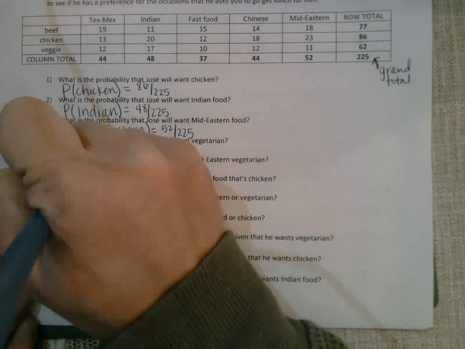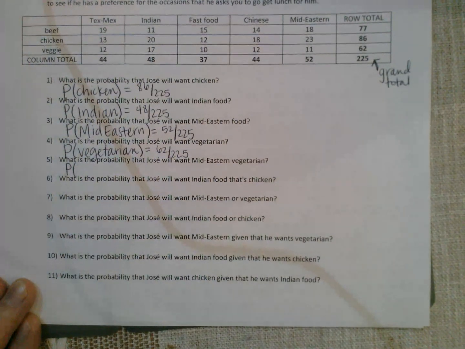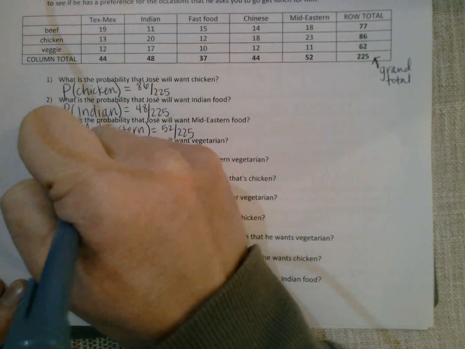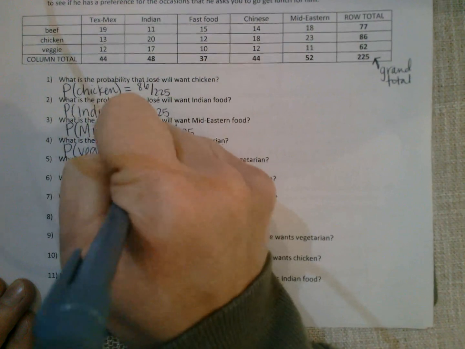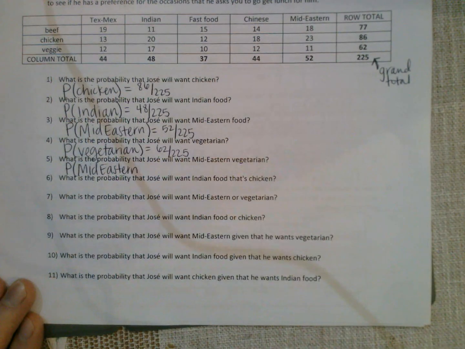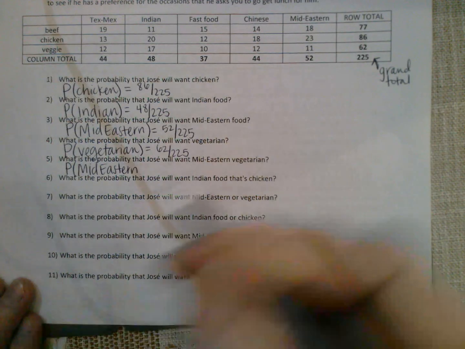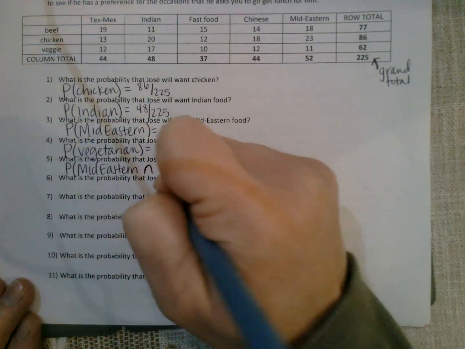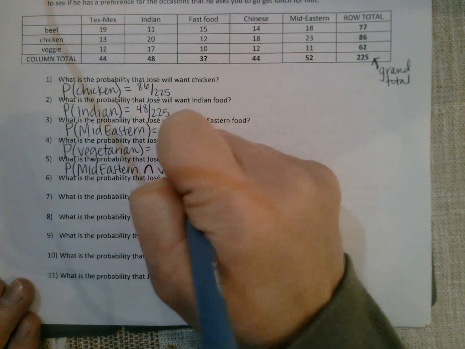But I'm going to introduce you to some new notation today. Yesterday, when we started learning probability, or last class, I should say, we just wrote out the word and. But from now on, we're going to use a very special symbol to denote and. I'm going to write Mideastern, and then for the word and, we're going to use the math symbol. It's called an intersection symbol. It looks like an arc. Mideastern and vegetarian.